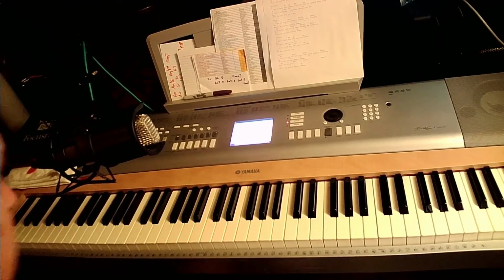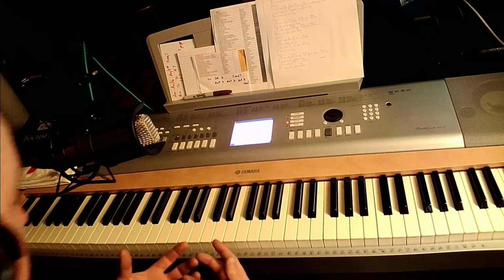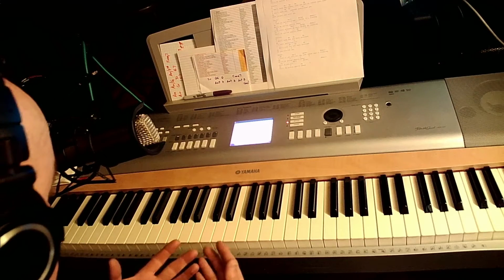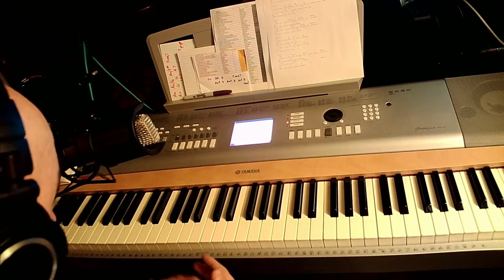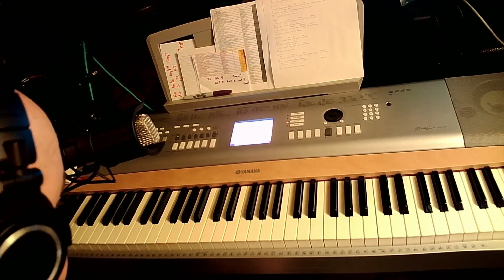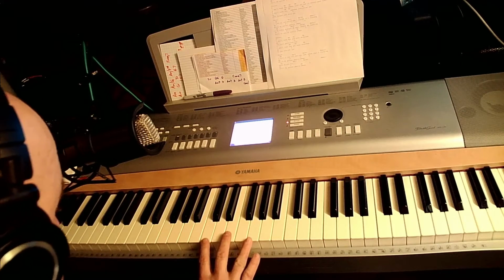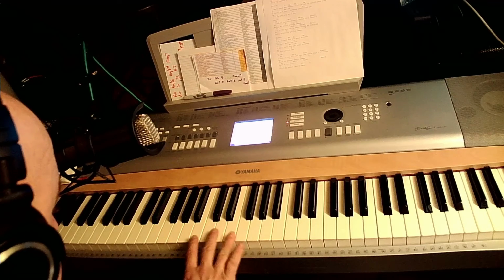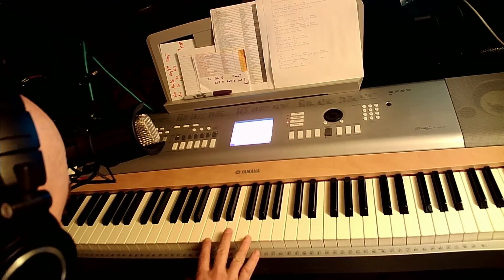Okay, so let's do a quick lesson on understanding how to play a major chord and a minor chord. Now, a major chord, we're going to play the chord in the key of C.